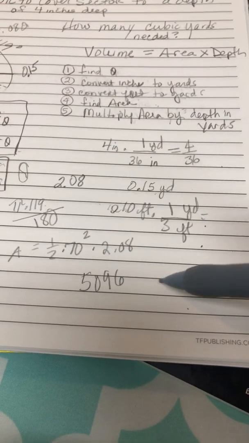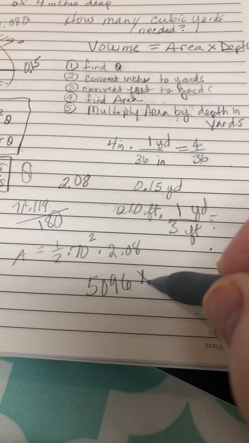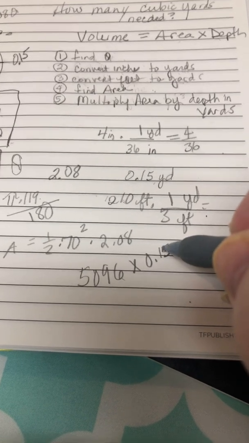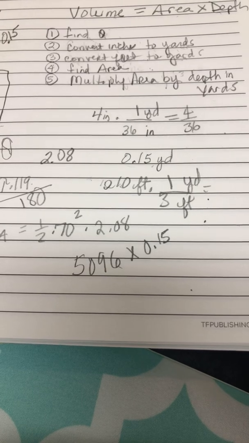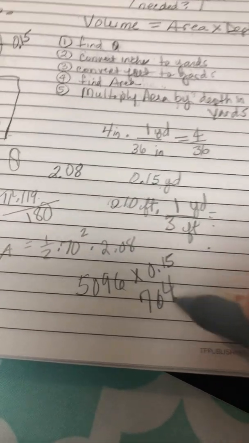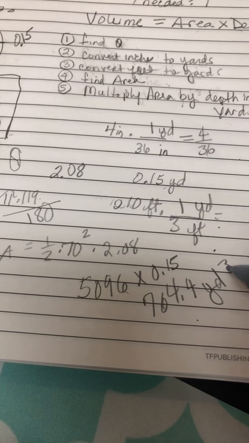Now for the sector, we have the area. Now we need to multiply it, because now that's the area. So we need to take that times the 0.15, which is the 4 inches deep, so we have the volume. So we'll do times 0.15, and that would be 764.4 cubic yards of material needed.